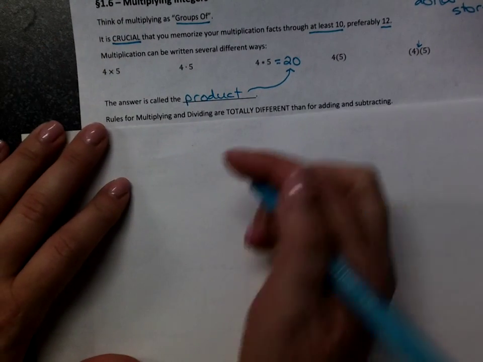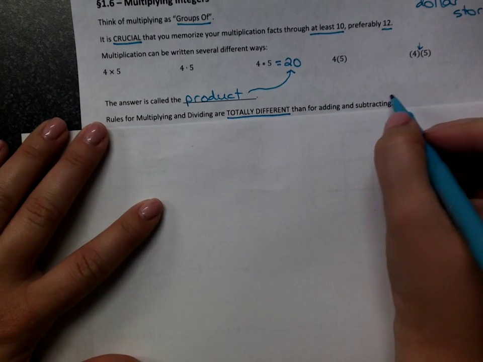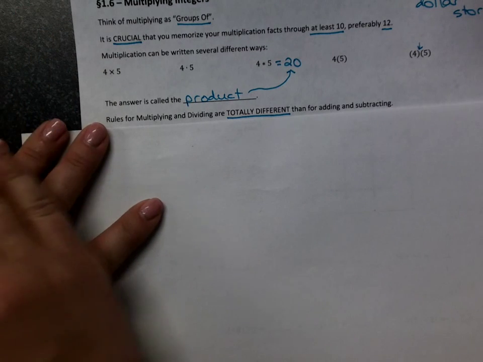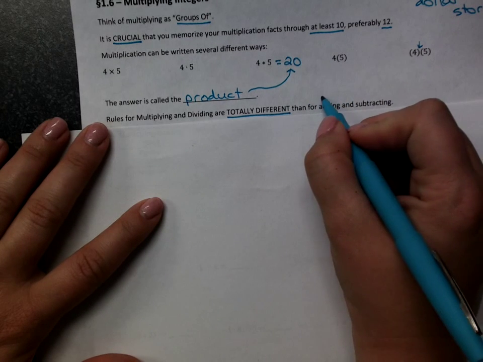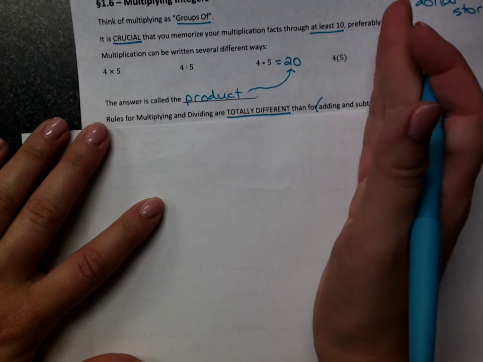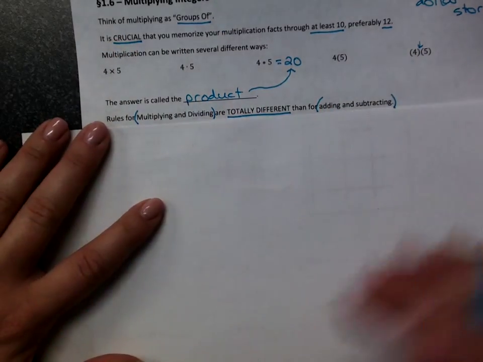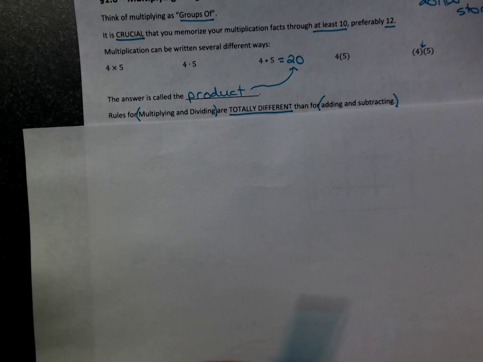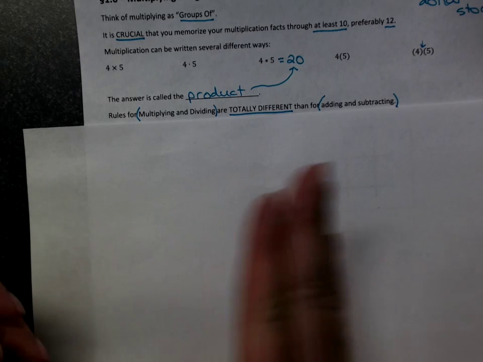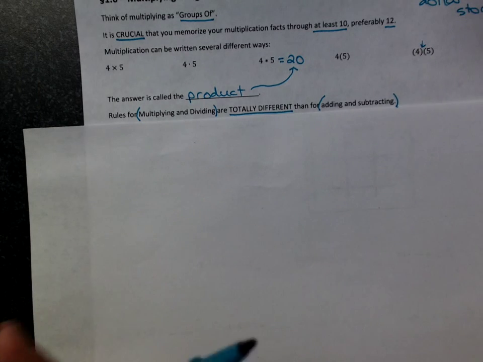The rules for multiplying and dividing are totally different than for adding and subtracting. Adding and subtracting has its set of rules. Multiplying and dividing have a totally different set of rules. So anytime you look at a problem, decide, am I adding and subtracting and using those rules, or am I multiplying and dividing and using those rules? They're totally different. They have nothing to do with each other, and it's very easy to get them mixed up, especially if you have multiplying and subtracting in the same problem, or dividing and adding in the same problem. So you have to just separate those two. Multiplying and dividing, the rules for that, adding and subtracting, separate.